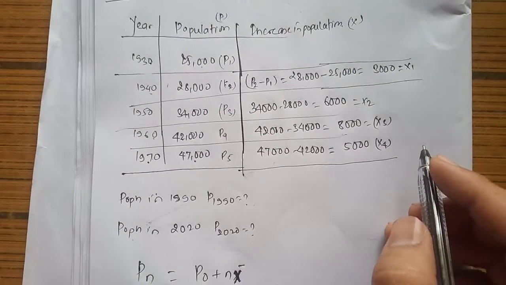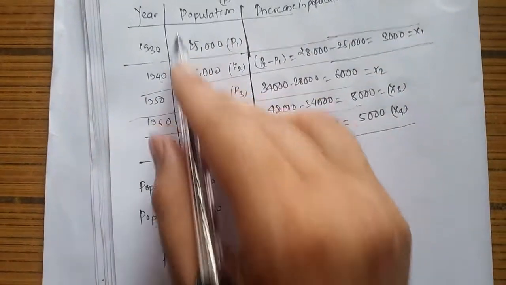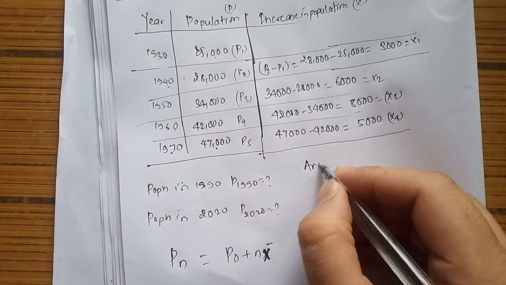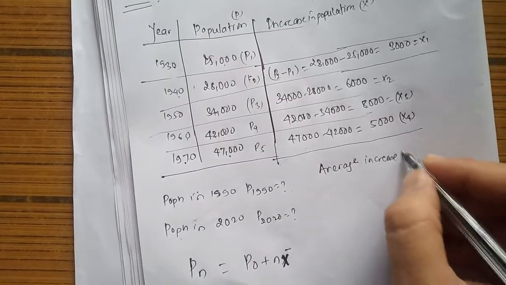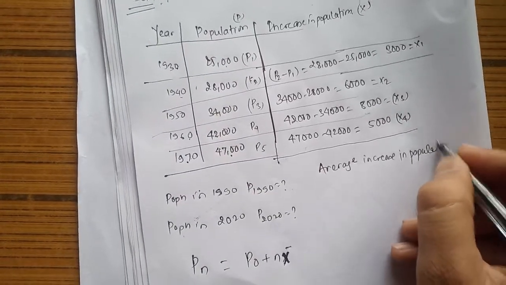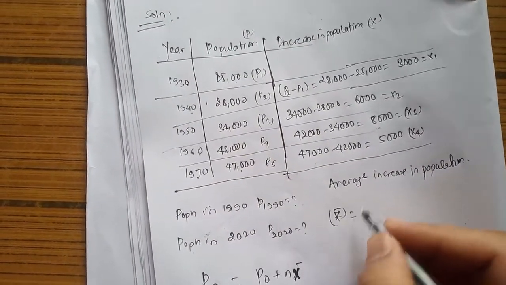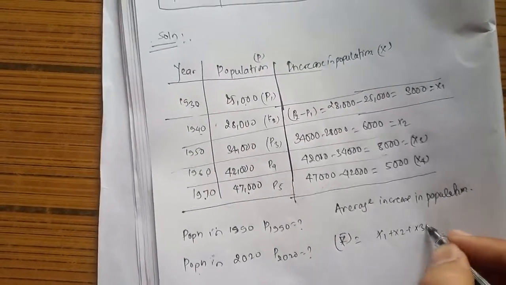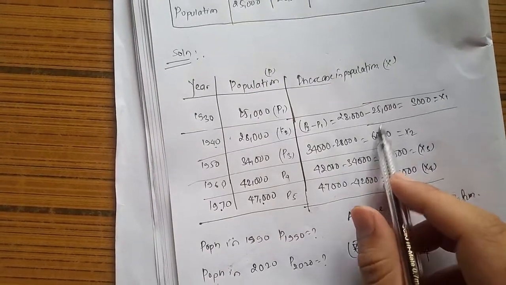We have written the increases, now we need to assess the average increase in population per decade. So the average increase in population, x bar, can be written as x1 plus x2 plus x3 plus x4 divided by 4, because we have 4 increases in population.